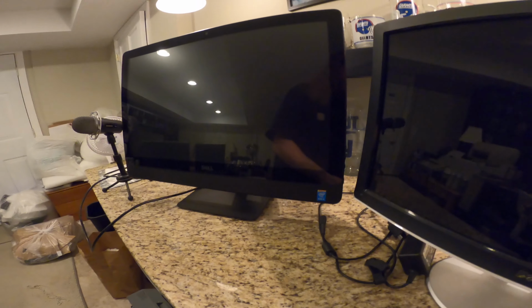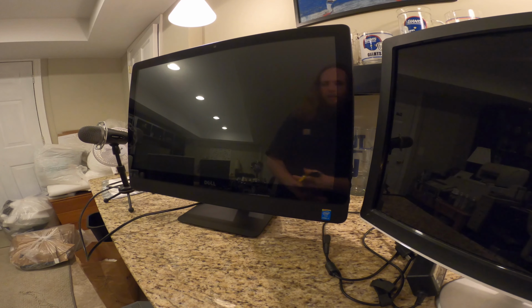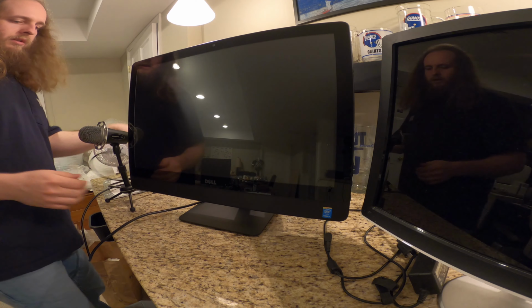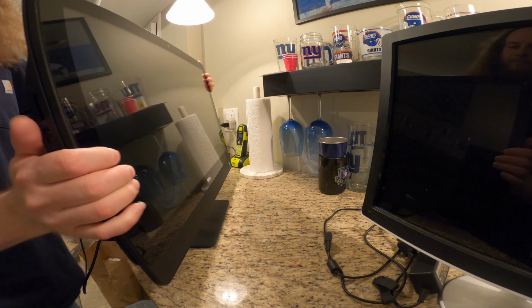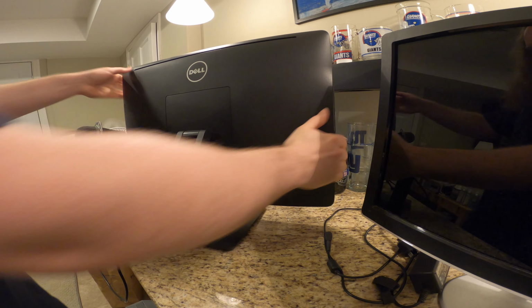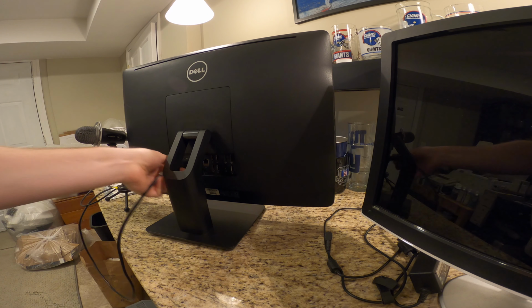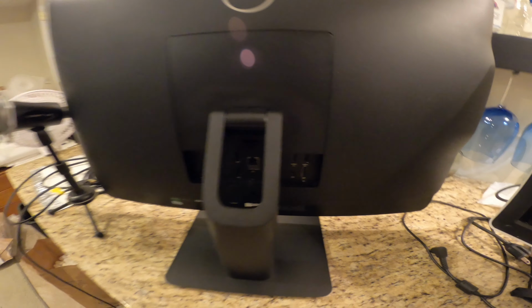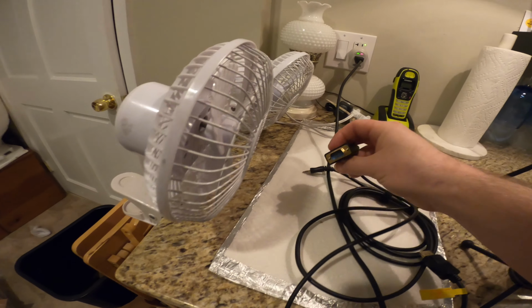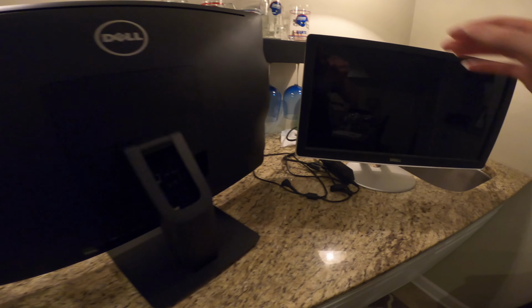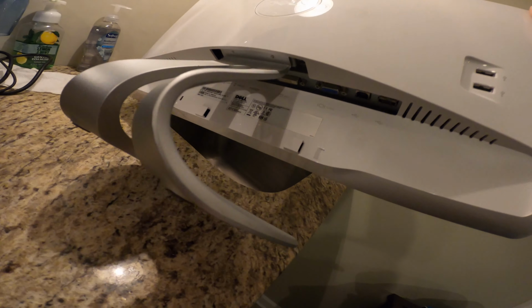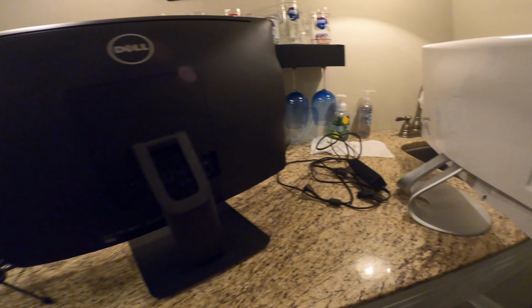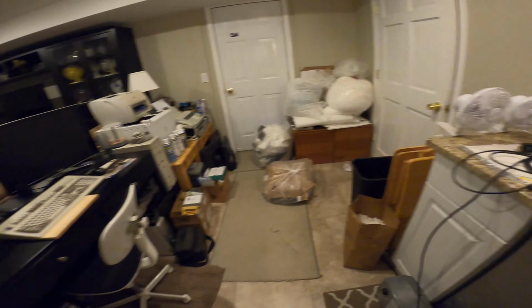I forget what this one has. I think it has DisplayPort. It does have DisplayPort out, and that turns into a VGA, which I believe this one also has. It does. So that's what we'll do then. Use that cable.